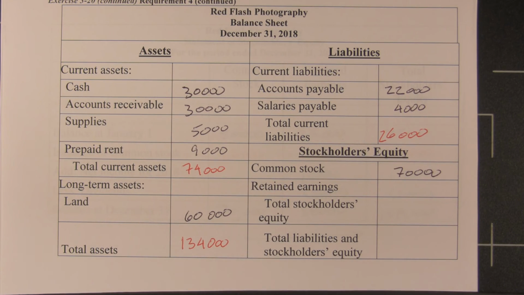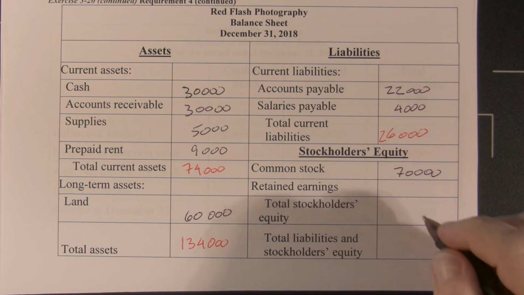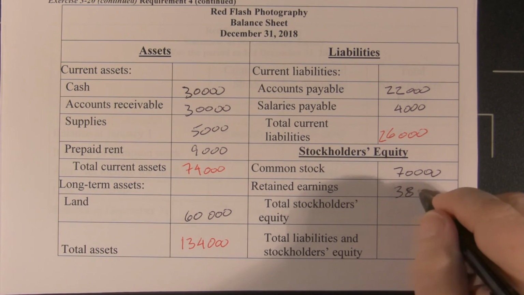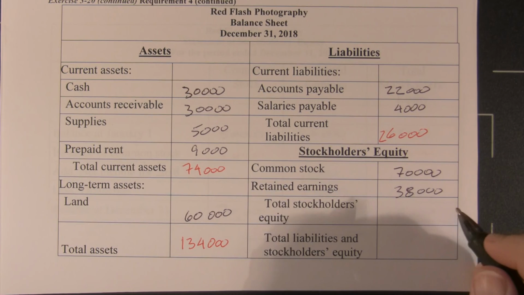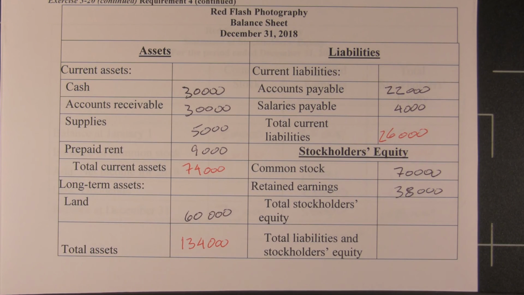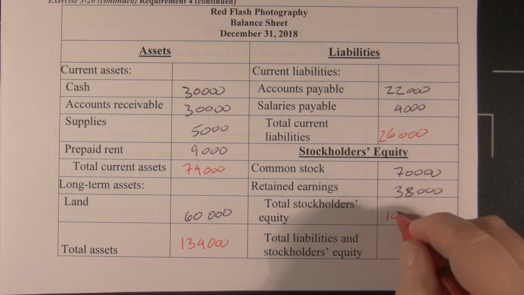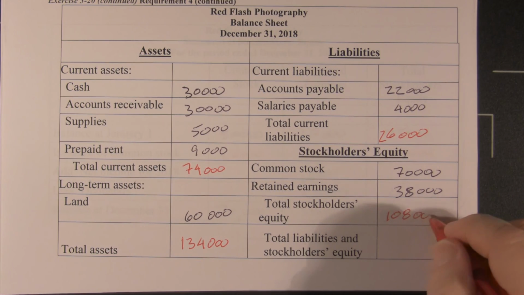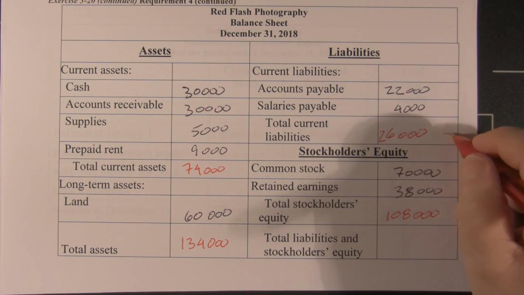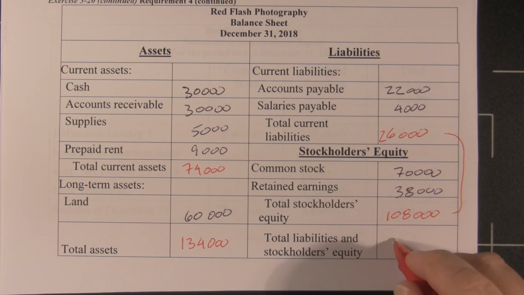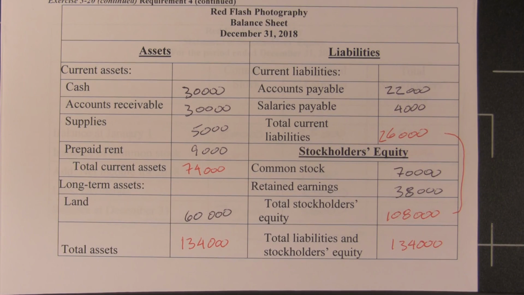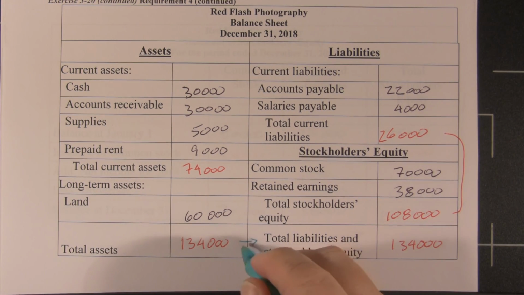And we have our retained earnings, and I have to check that number because I don't have it memorized. Our retained earnings was $38,000. So our total stockholders' equity is $108,000. And these two together equal $134,000. Our balance sheet does indeed balance at $134,000.